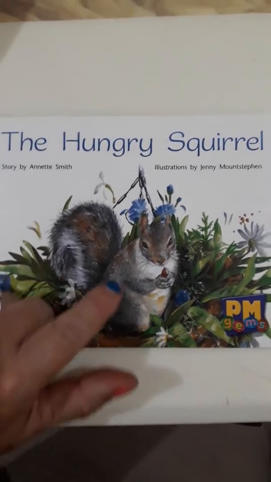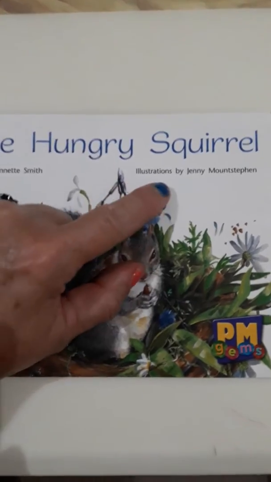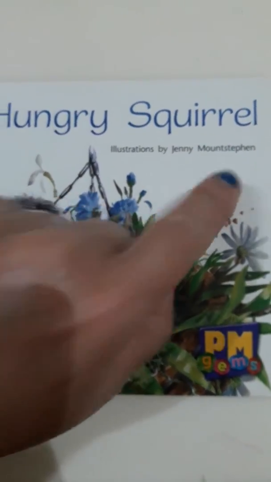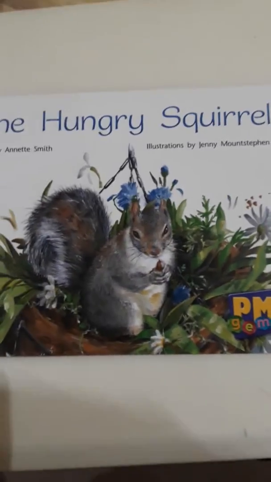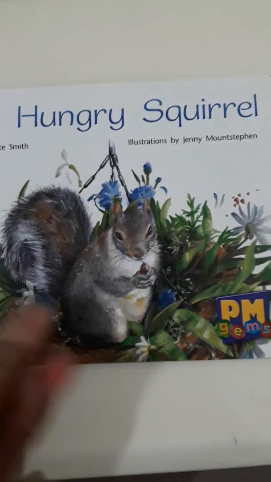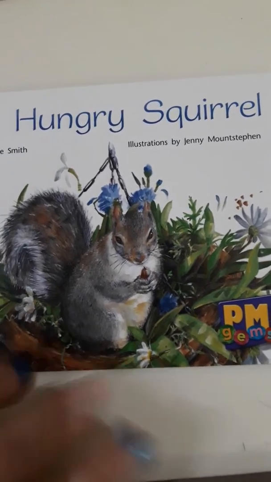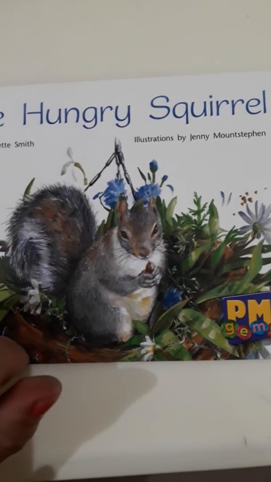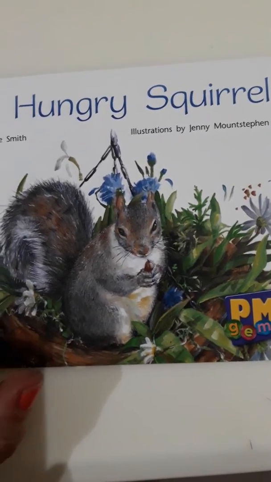I know it's a story because there are illustrations, and it says story by Annette Smith, illustrations by Jenny Mount Stephen. So let's activate our schema now. It's a story. We want to think about who is in the story, what's happening first in the story, what's happening next, then what's happening, finally what's happening. We want to think about where the story is taking place and when is it happening, in the daytime, at nighttime, okay?